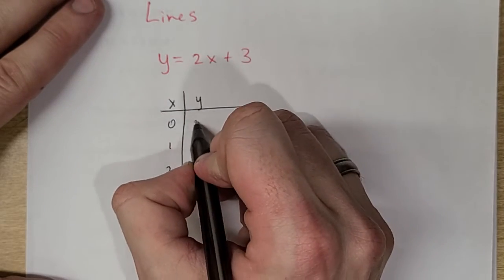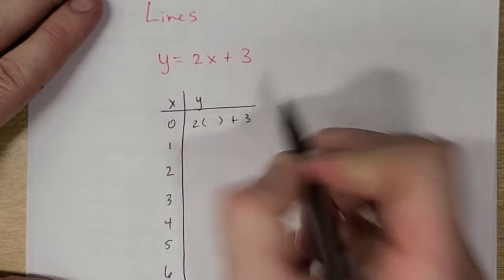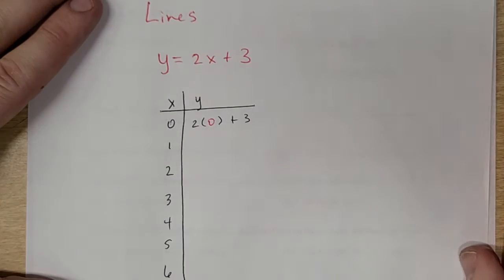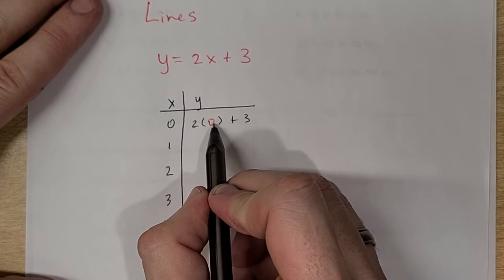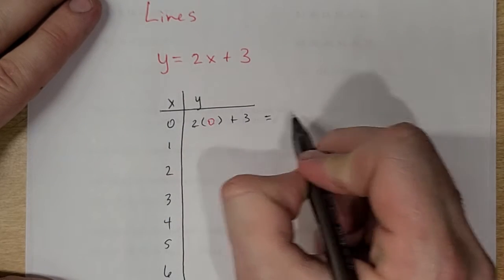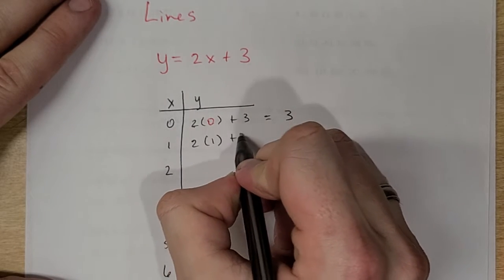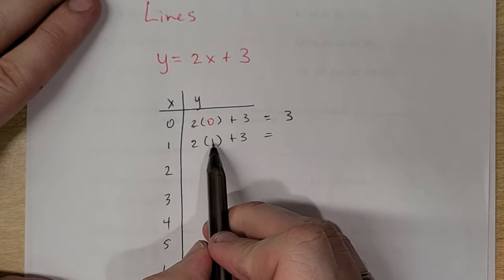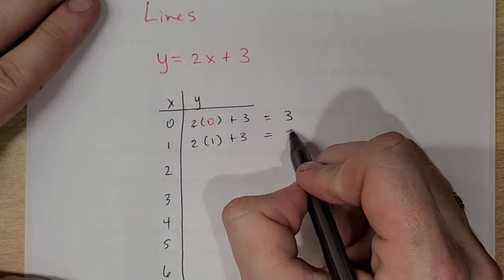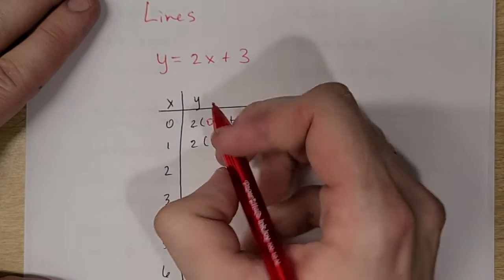So 2 times 0 plus 3. Well, you should say 2 times 0 is 0 plus 3. This is equal to 3. 2 times 1 plus 3. Well, 2 times 1 is 2 plus 3. Oh, that's equal to 5. I don't know why I wrote that in black.